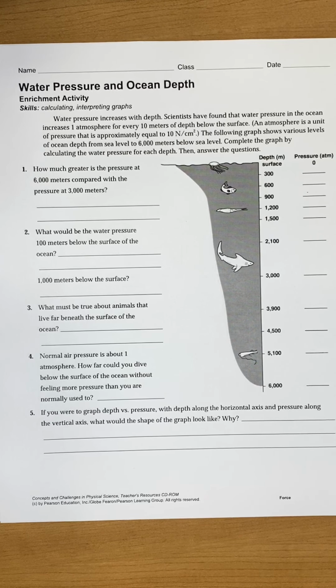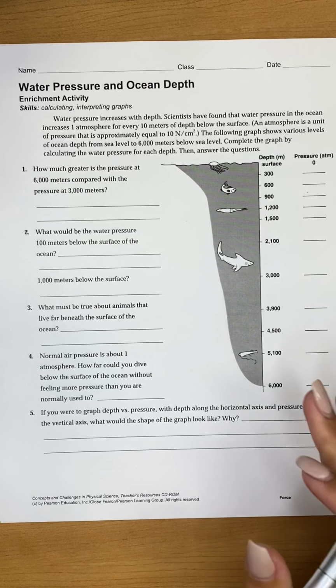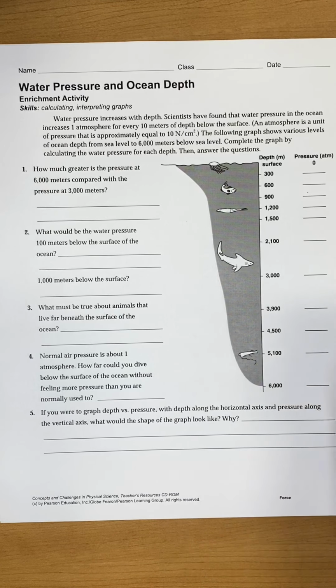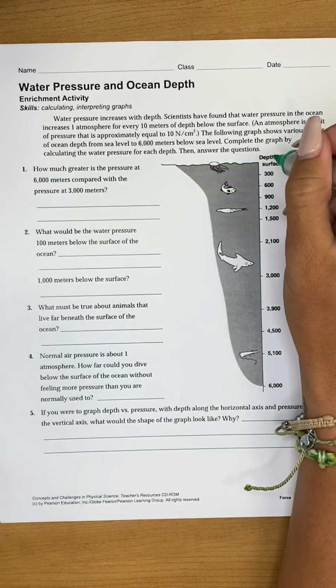All right, so this is the worksheet we're going to be looking at today. We're going to explore how water pressure changes as we go deeper and deeper into the ocean. So the relationship between water pressure and ocean depth. All right, so at the surface, remember, we are at 0 meters.